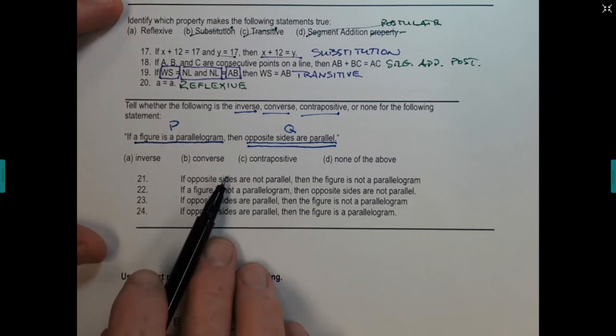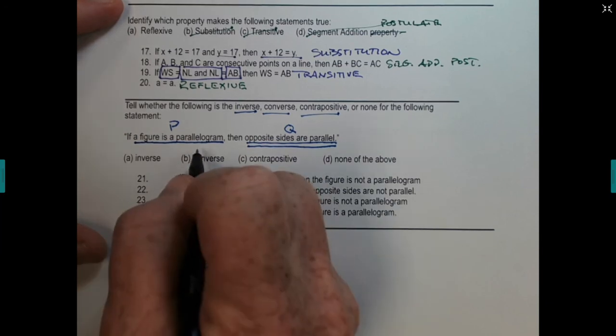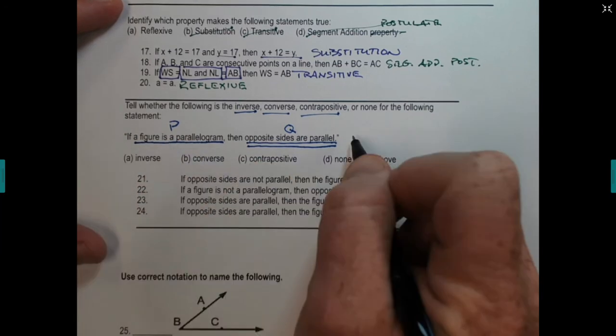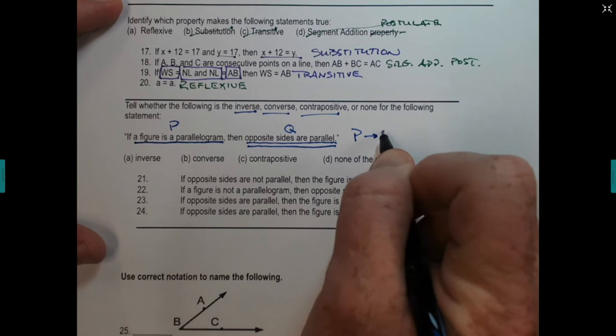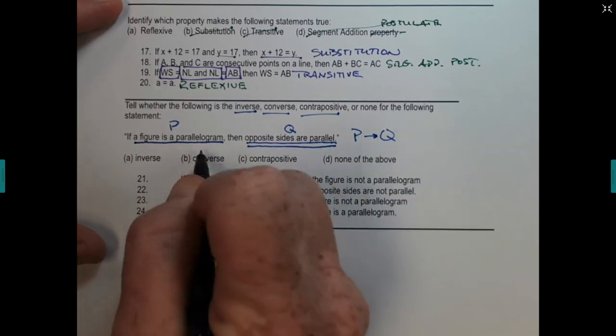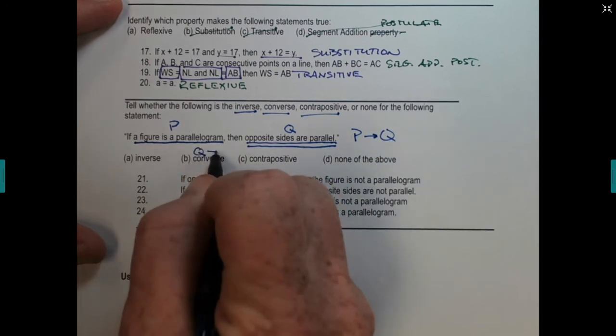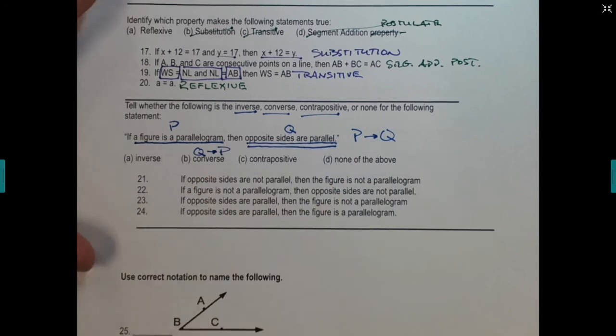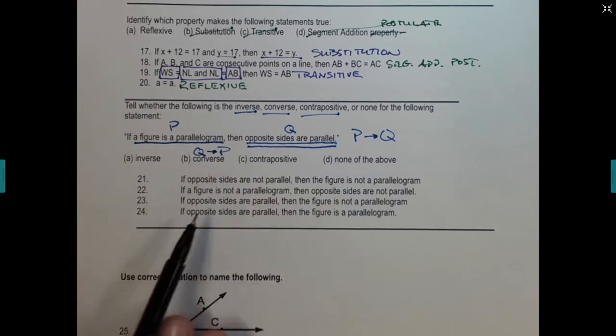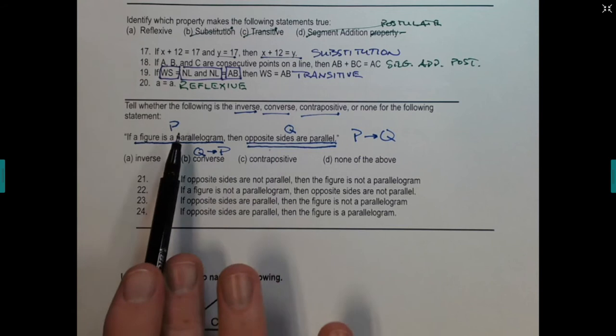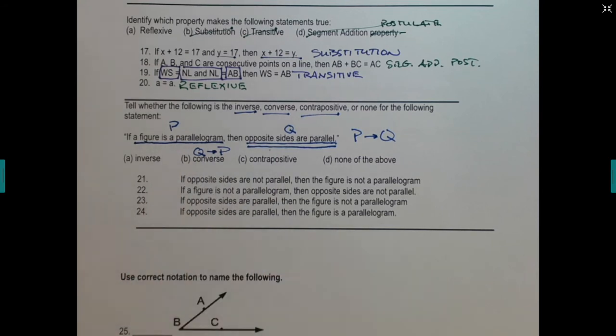So we want to find which one of these, the converse of a statement, instead of if P then Q, the converse was if Q, then P. Anybody see which one of these is our converse? Which one has the hypothesis and conclusion switched? Sajad, do you see which one?